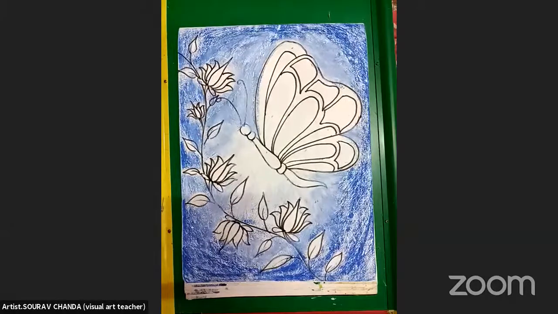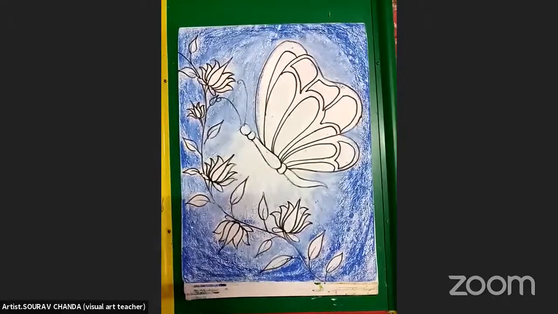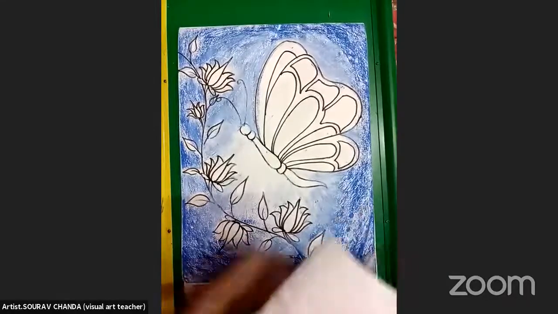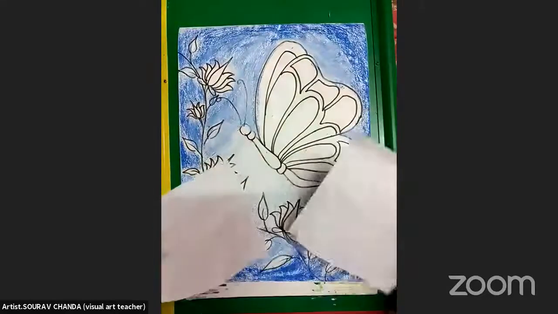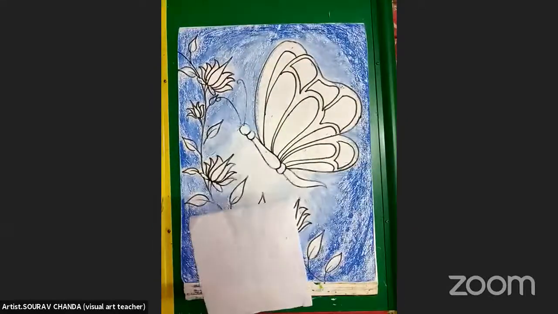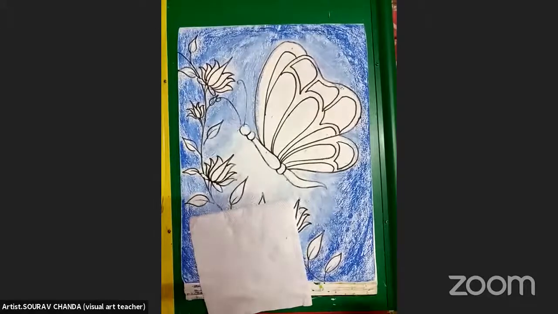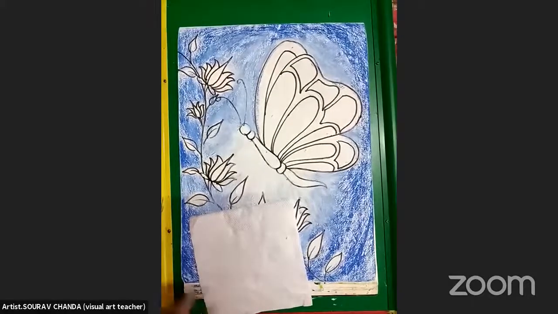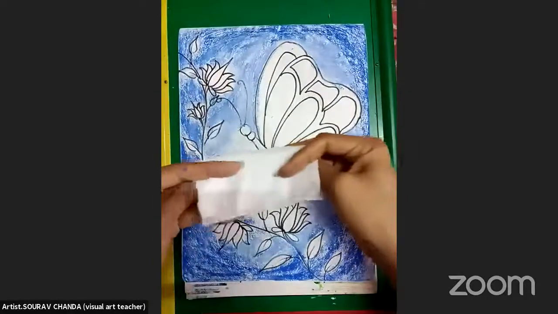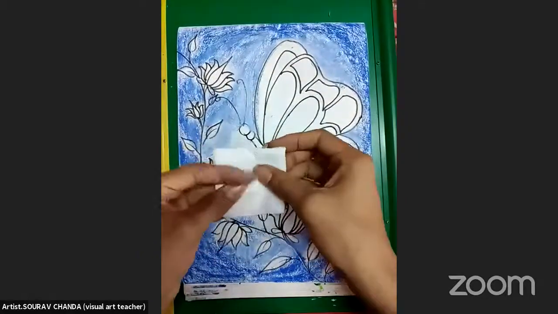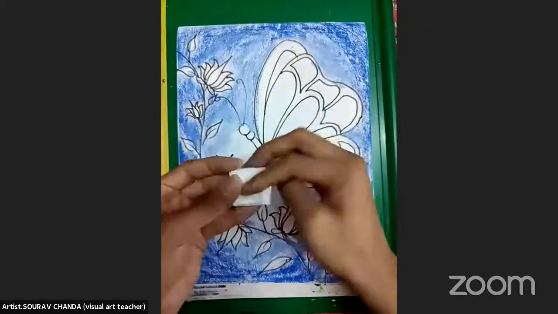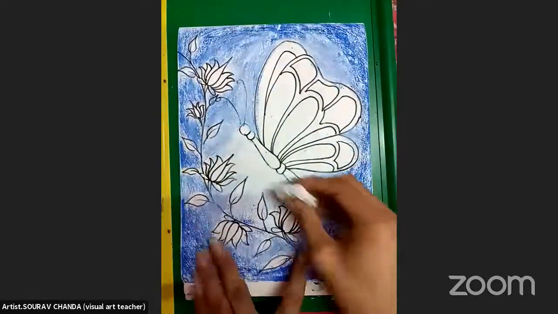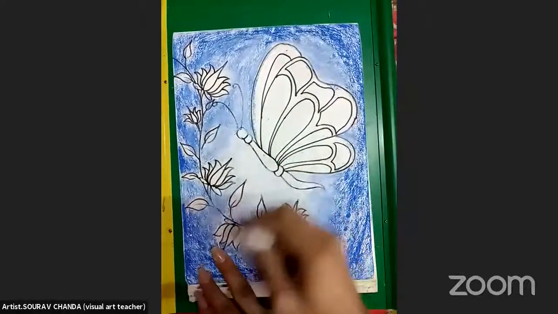Okay, then what I'm gonna do, I'm gonna take a tissue paper and I will first fold the tissue paper as a handkerchief. How we fold a handkerchief, in the same way we will fold the tissue paper. This is my tissue paper. I will fold it. One fold, two fold, three, and four. Okay, like a handkerchief, I have folded. And from light, you will start blending it.